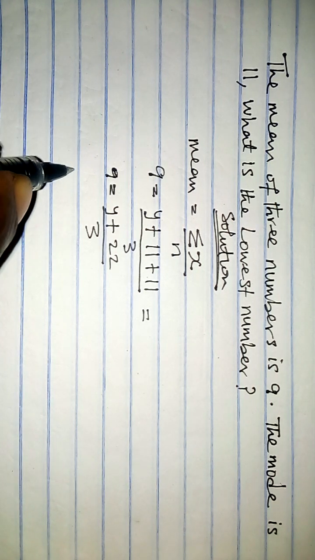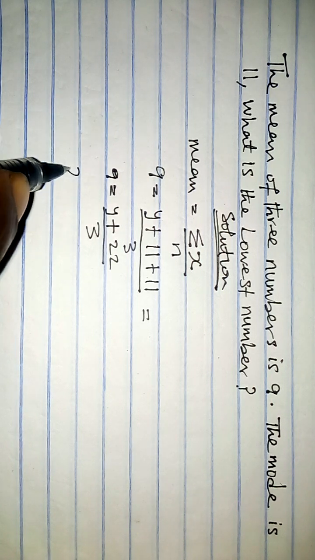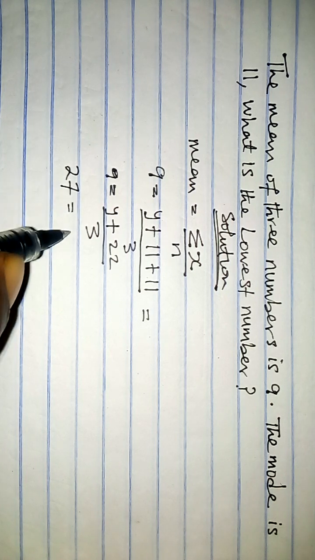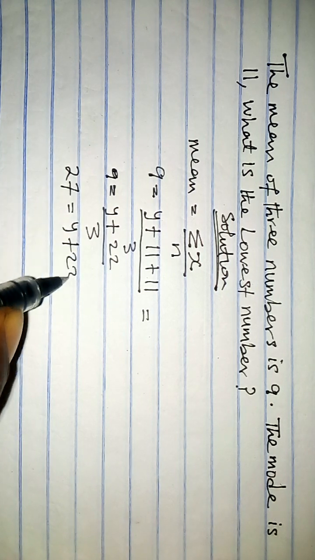All right, in order to proceed, we have to clear the fractions. And if we do that, it means if we multiply both sides by 3, it will now be 3 times 9 equal to y plus 22. So 3 times 9 is 18. Sorry, 3 times 9 is 27. 27 equal to y plus 22.